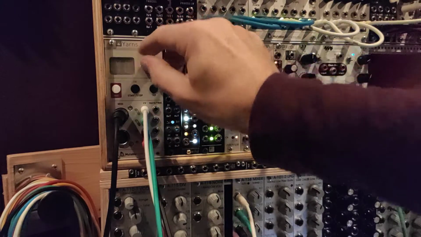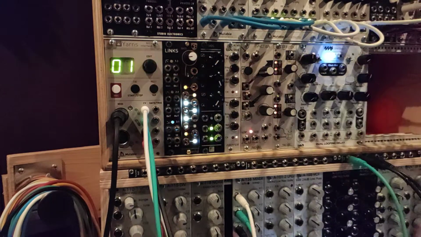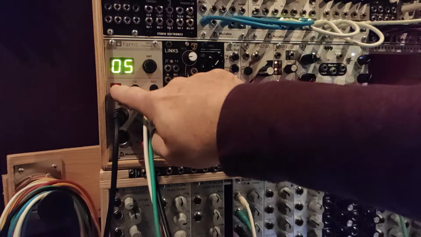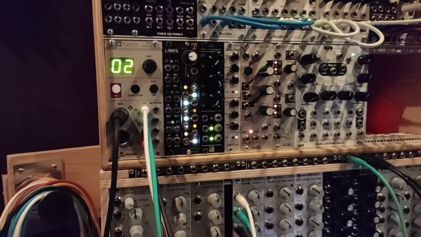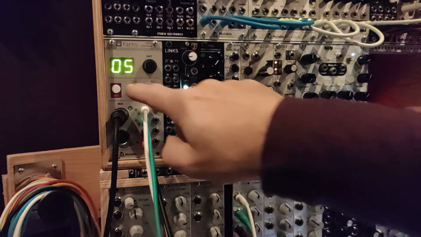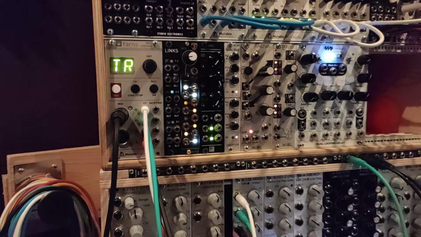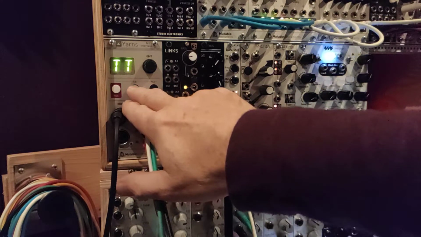Same for part 3. Same for part 4. Okay, so now we have a simple sequence and we can play it.